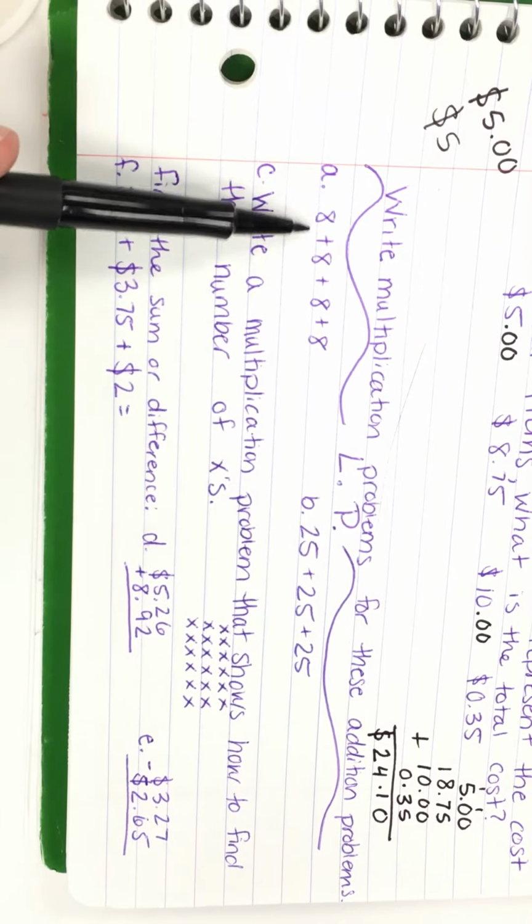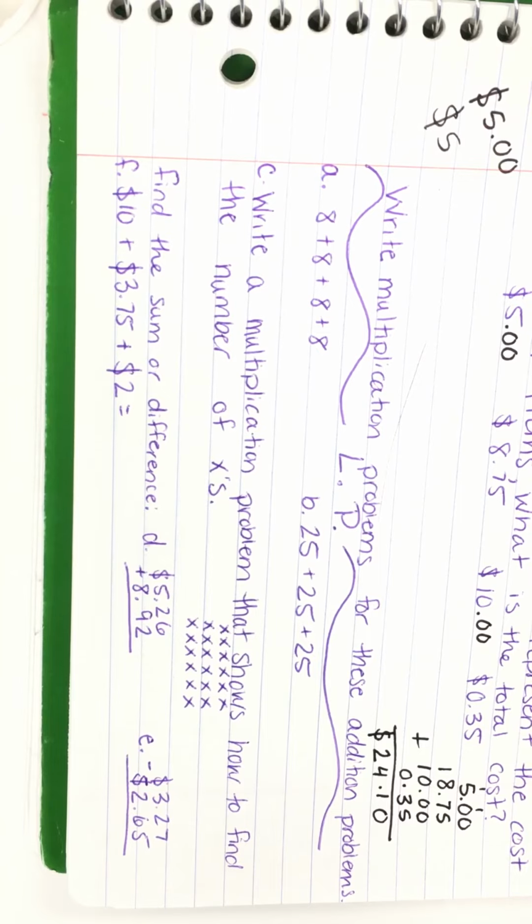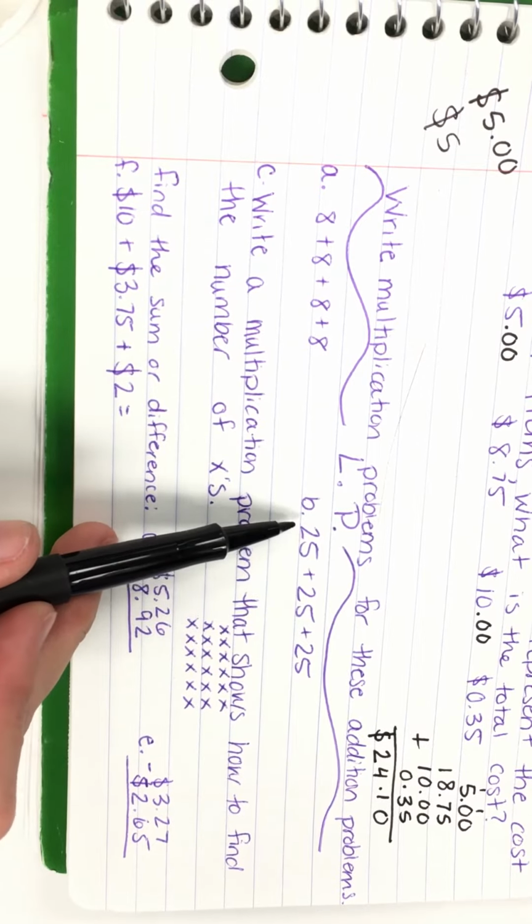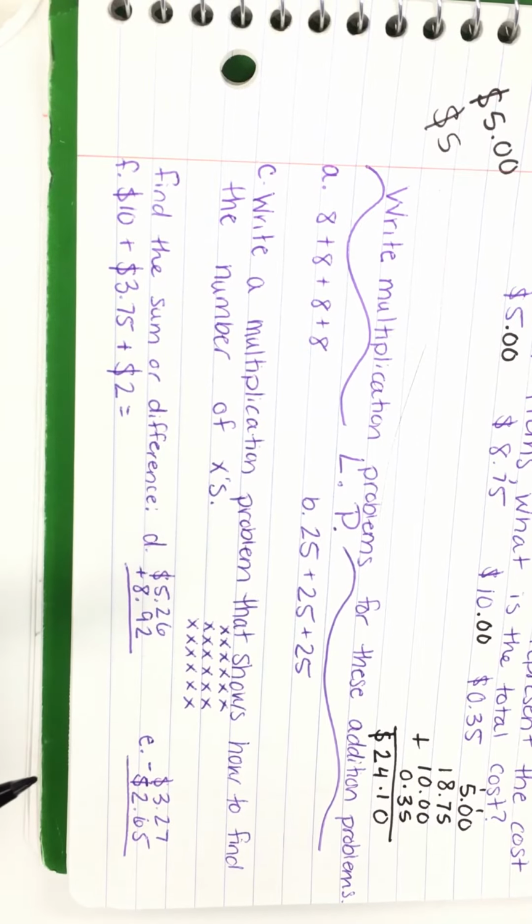All right, write these problems as addition problems. We've got A, 8 plus 8 plus 8 plus 8. All right, write it as a multiplication problem. B, 25 plus 25 plus 25.